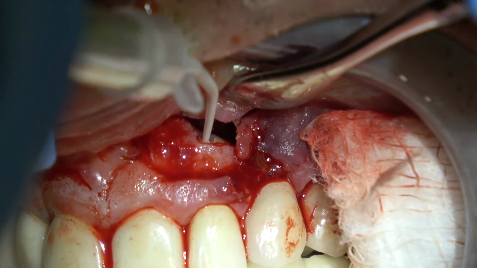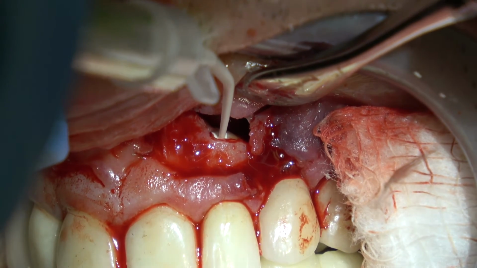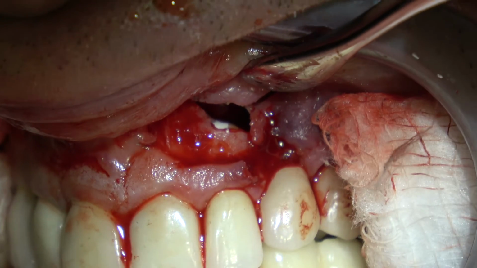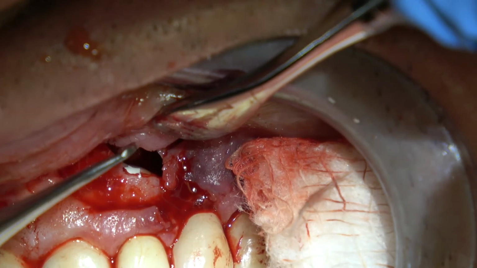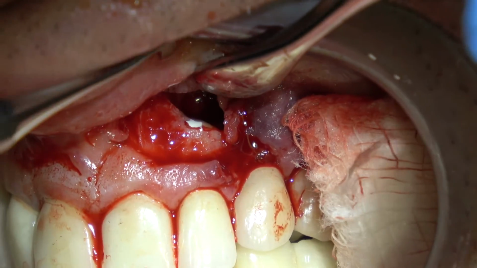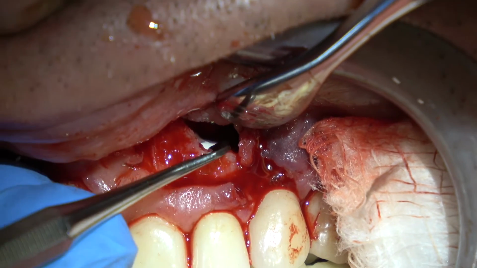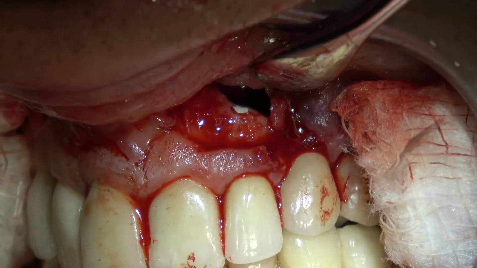Keep the tip of the syringe all the way to the bottom of the hole and let it fill up. Don't move it up and down because you don't want to incorporate any air bubbles in the filling material. This sets up rather quickly, so let it go ahead and set before you place the platelet-rich fibrin.